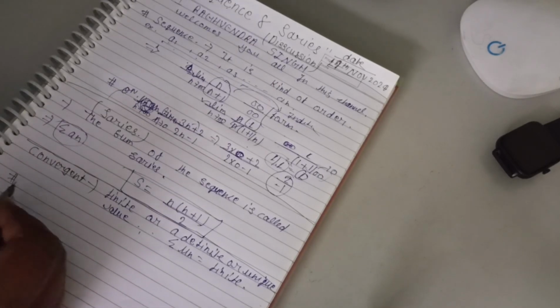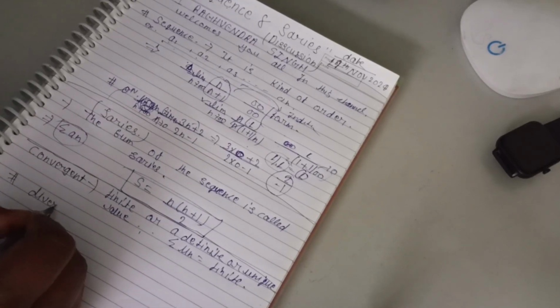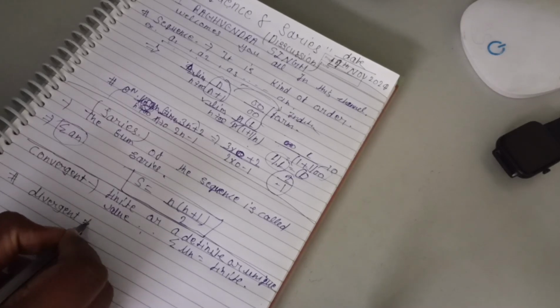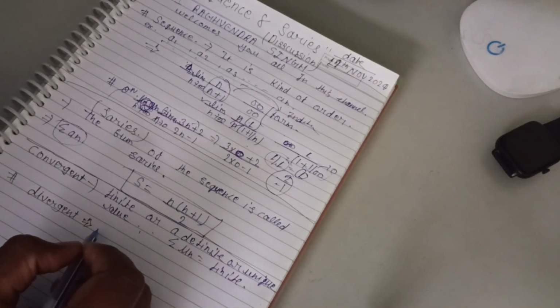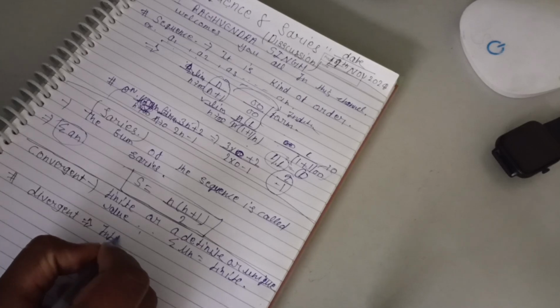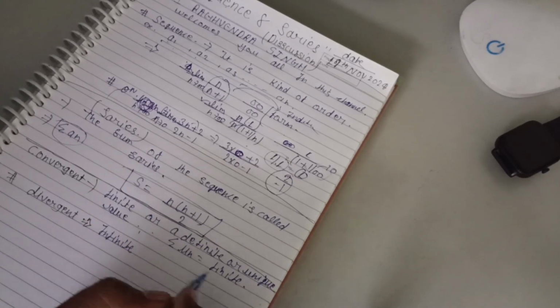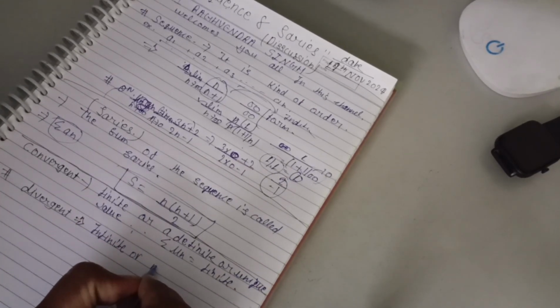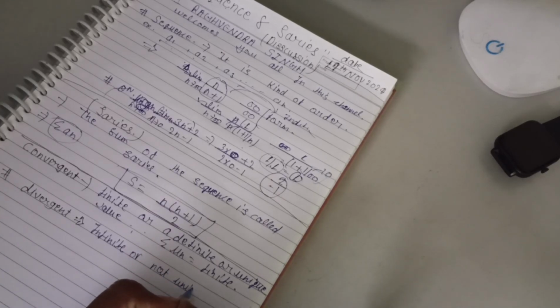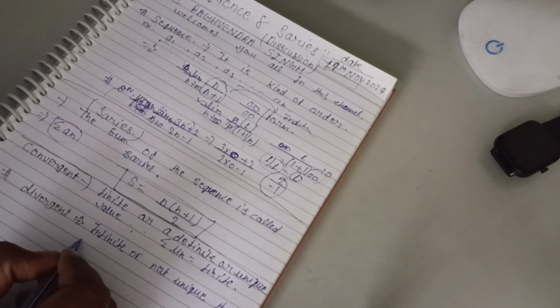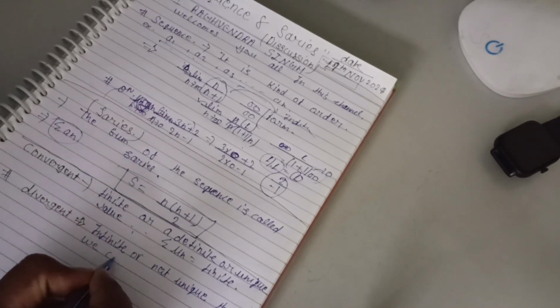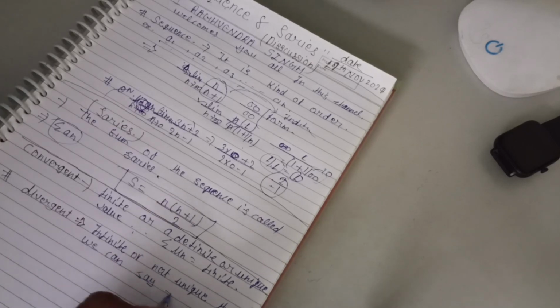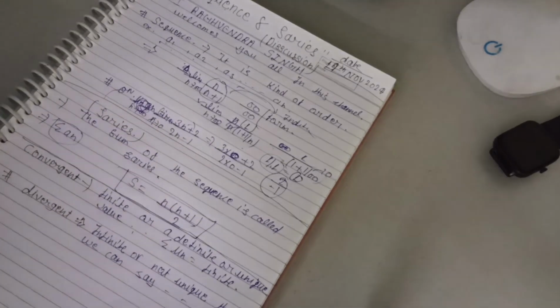Or if someone asks what is divergent, then what comes to mind is that if the value is undefined, infinite, or not unique, then we can say it is divergent. So it's as simple as that.